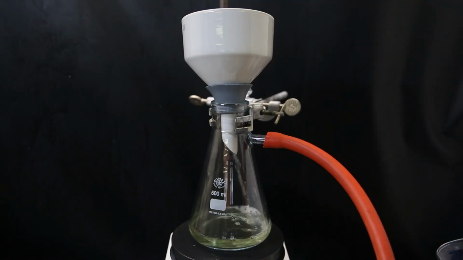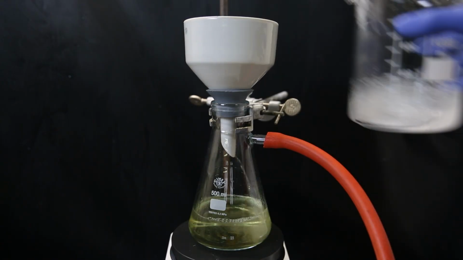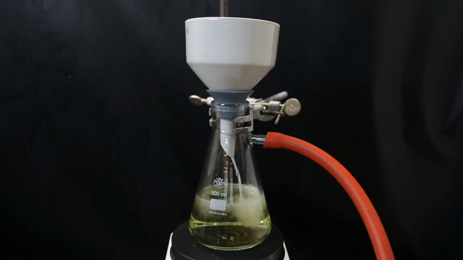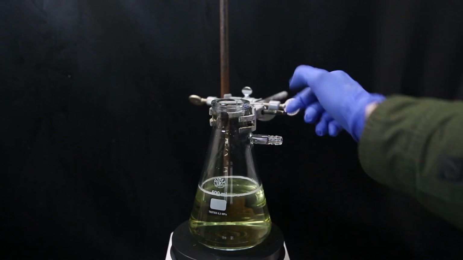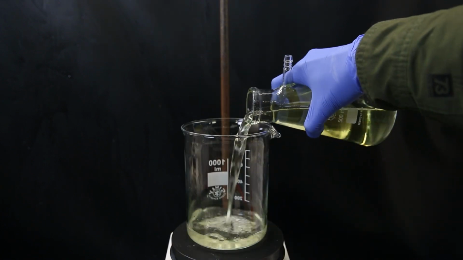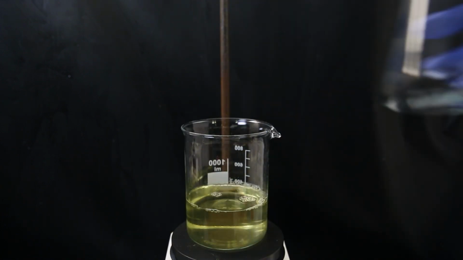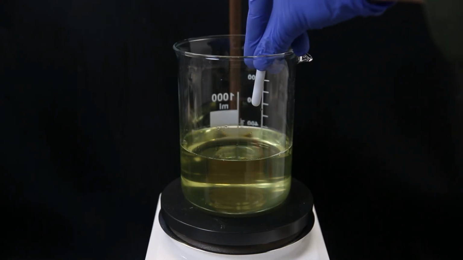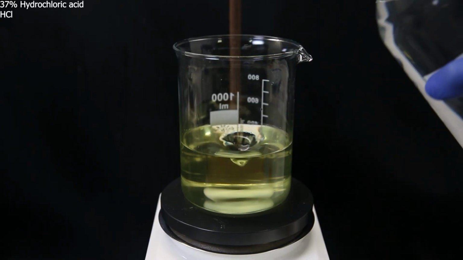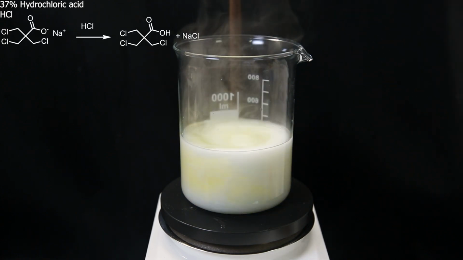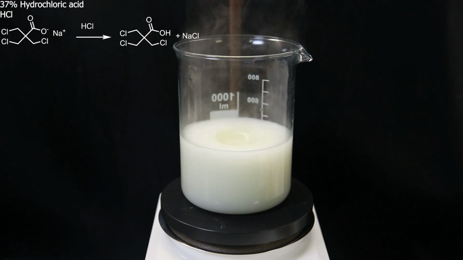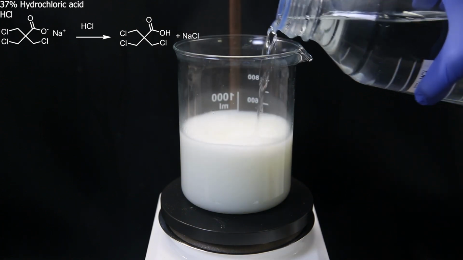Then, I set it up for vacuum filtration to filter out all of the tetrachloro, which hasn't dissolved. I don't have use for the tetrachloro, so I just throw it away and take the filtrate with the dissolved product. I put it all into a beaker and wash the flask with some water. I then drop in a stir bar and start adding in a random amount of 37% hydrochloric acid to precipitate the free acid product. It immediately precipitates as a white solid, and I add a little bit more acid to make sure it has all reacted.